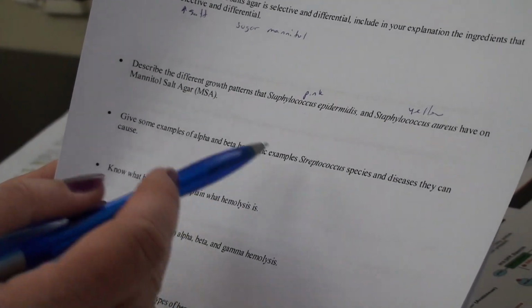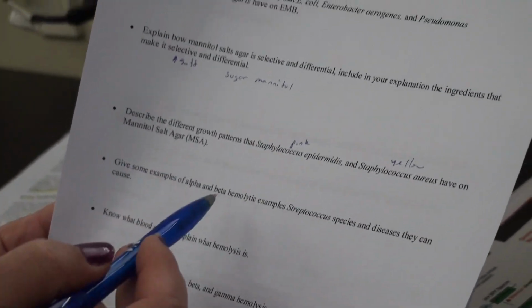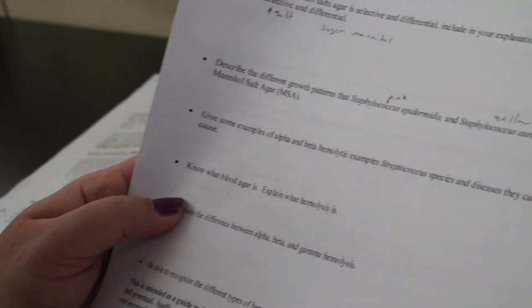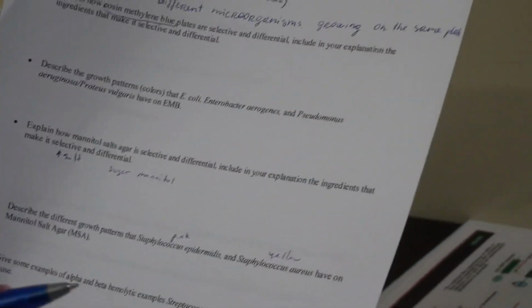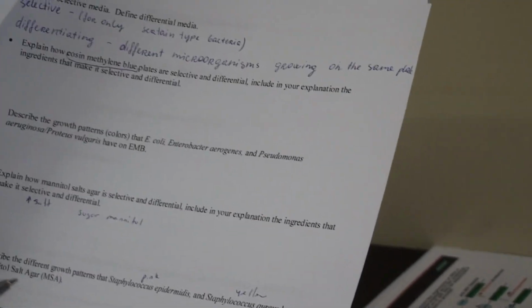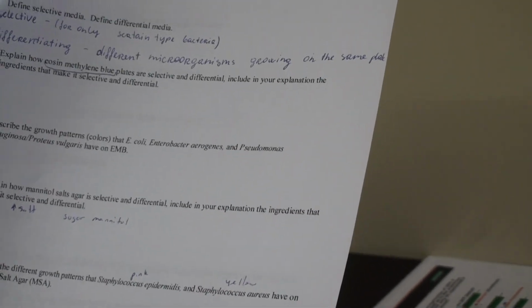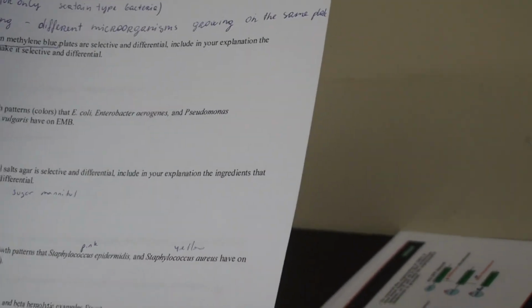Next, we're going to talk about how bacteria grow on blood agar plates. So we have blood agar plates that I purchased from a company. We don't use human blood. We have to use sheep blood. And basically, the breakdown of blood cells is called hemolysis. And there are 3 different types of hemolysis.